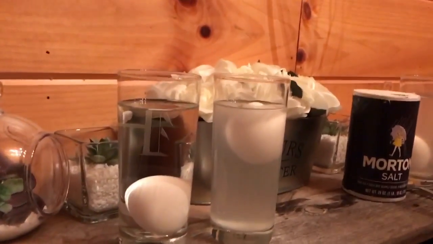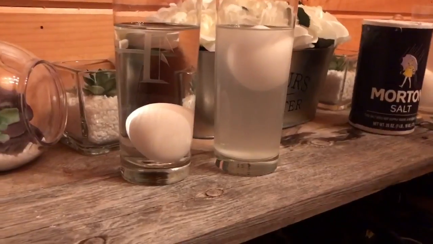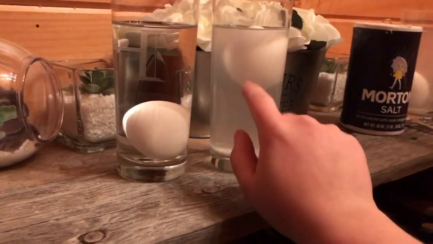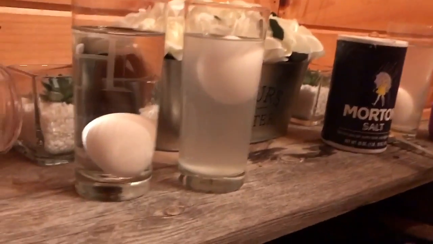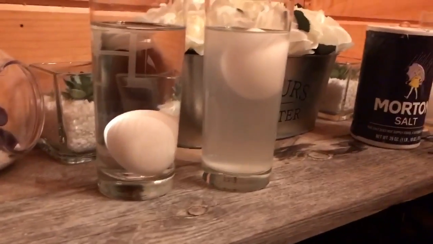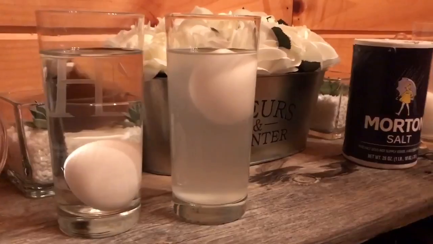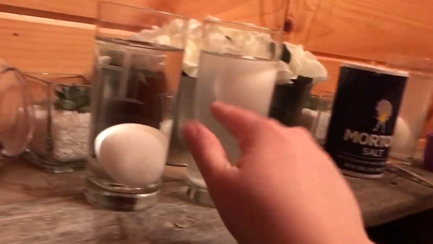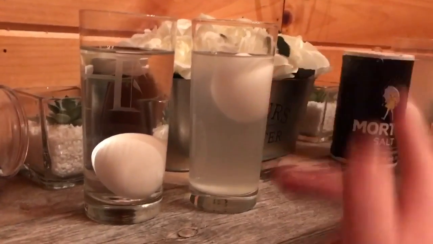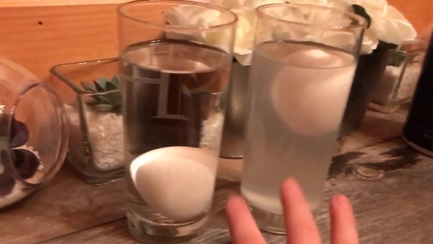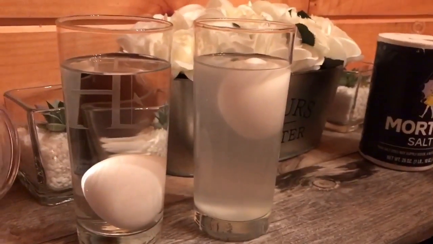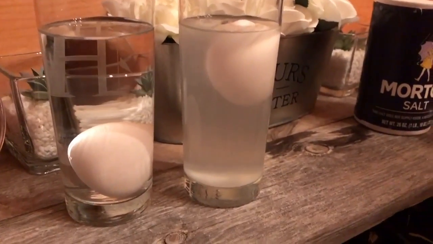Alright, so from this, in terms of density, in this glass, the egg is more dense than the water surrounding it, so it sinks. In this one, with the salt added, it makes the water surrounding the egg more dense than the egg, so the egg floats. Since the water is more dense, the egg will be less dense than the salt water, so it'll float. The only difference between these 2 is the salt, but the density with the salt changes it. So that's what makes it sink and float.